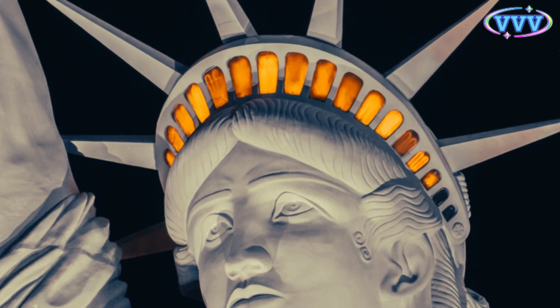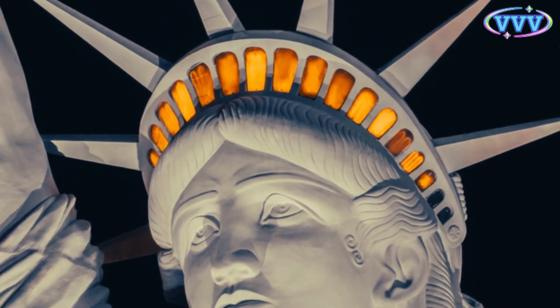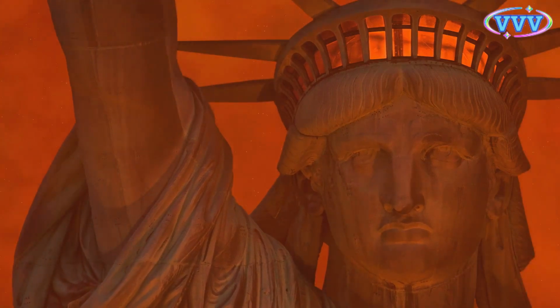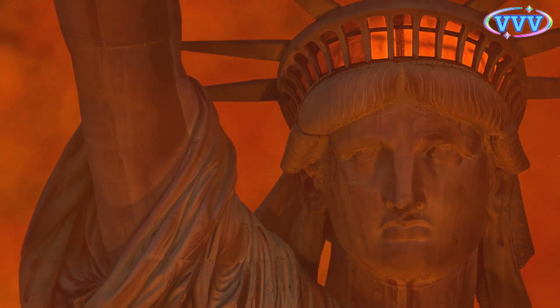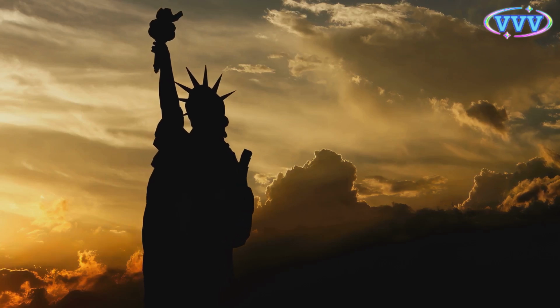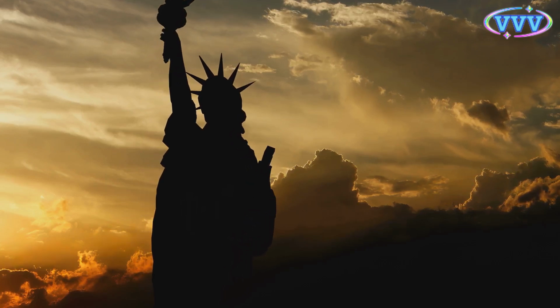Her distinctive crown has 7 sharp rays or spikes that radiate outwards. These prominent rays are widely interpreted by many to represent the 7 continents and the 7 seas. This design symbolizes the universal concept of liberty spreading its light throughout the entire world.